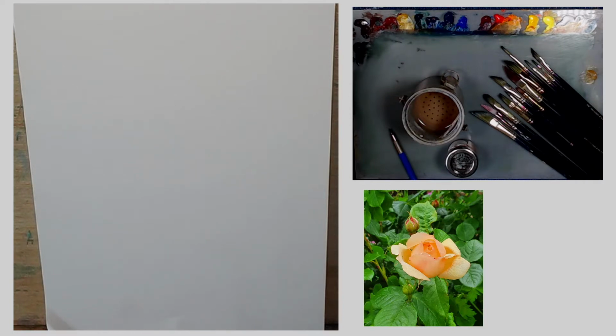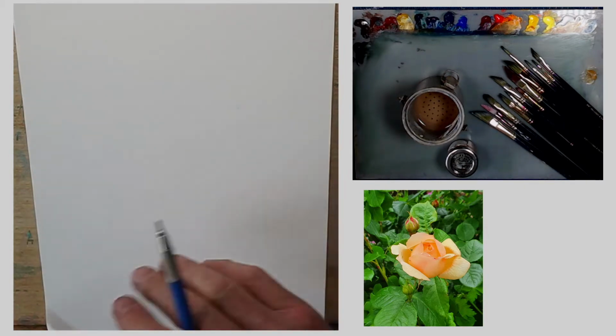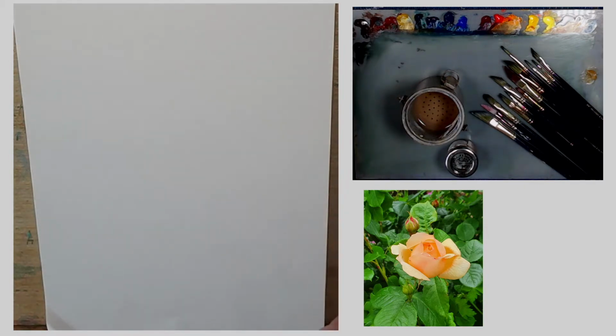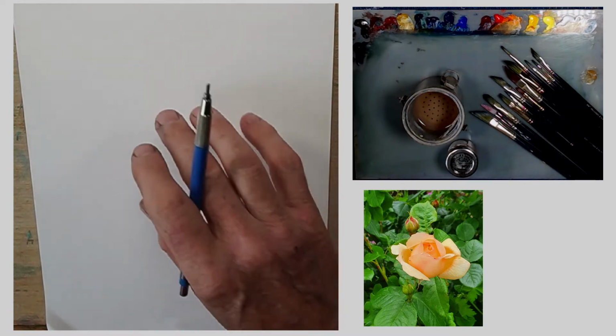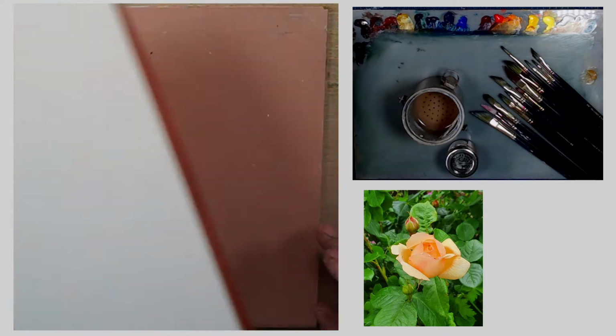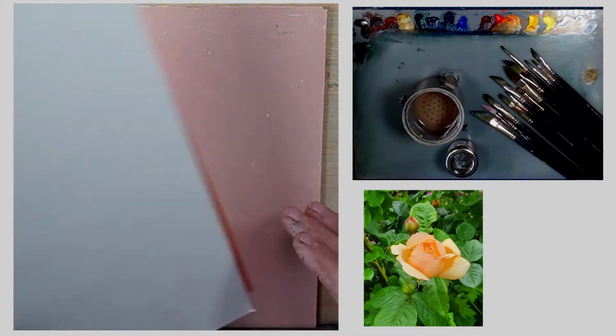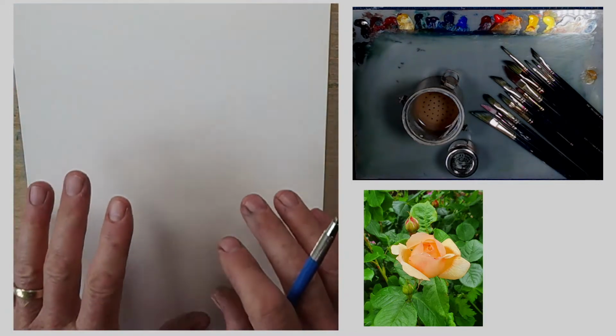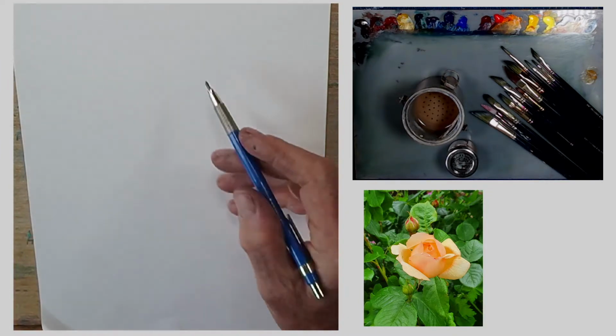That said, I felt that this would be a nice image to have a go with. I'm going to suggest to you that if you're embarking on something that you don't ordinarily do, it might be worth doing what I'm doing here. I've got my panel underneath to paint on, but I felt that it would be nice to get a feel for this rose. So that's what I'm going to do.